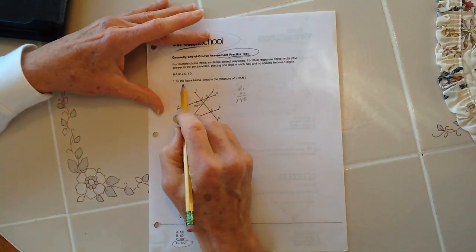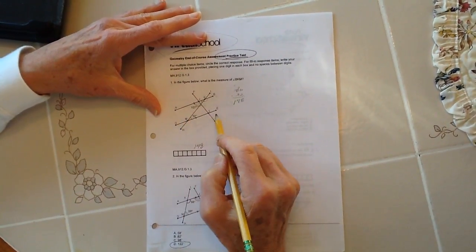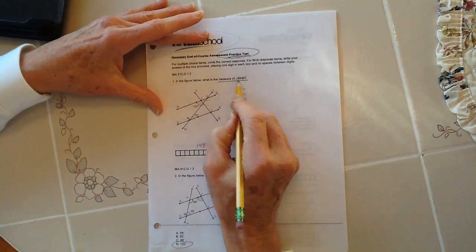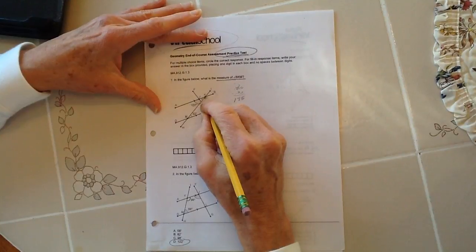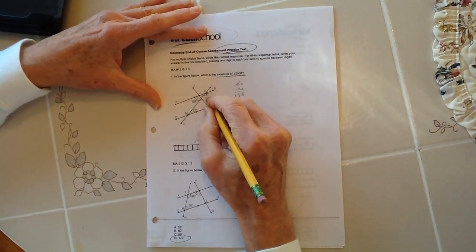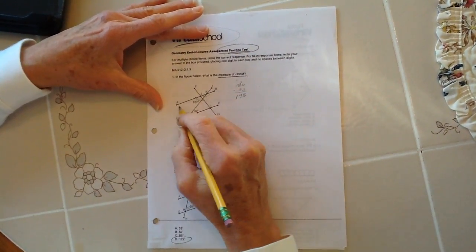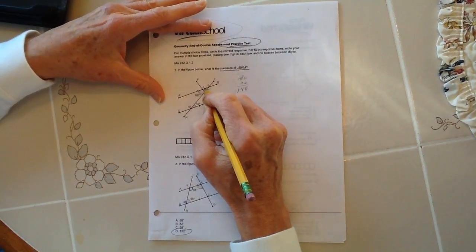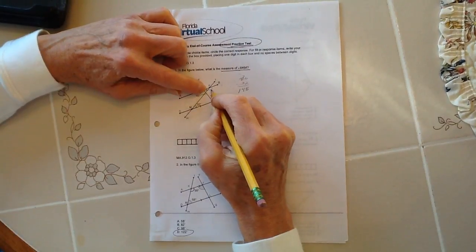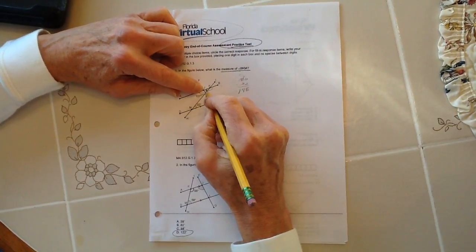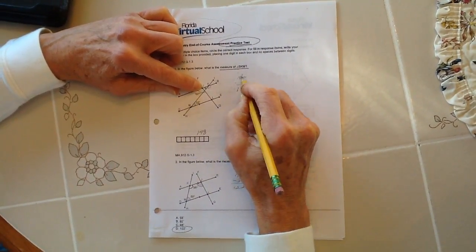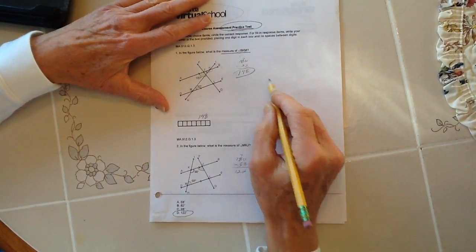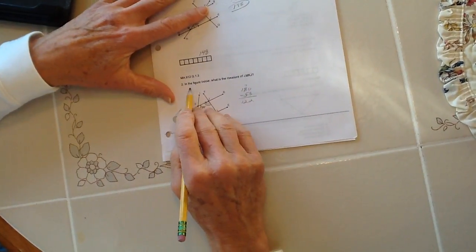Okay, the first one right here is we're given two parallel lines cut by a transversal, and we're trying to find the measure of angle BKM, which is this right here. If this angle right here is 32, then this angle is 32. So if that angle is 32, this right here is a linear pair. We subtract the 32 from 180, and we get this answer right here of 148. All right, let's go down to the next problem.